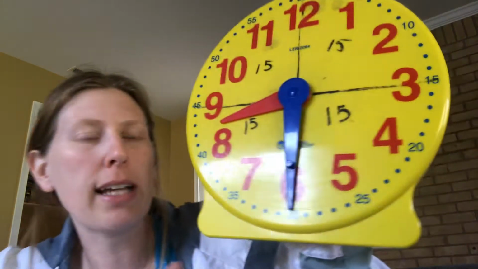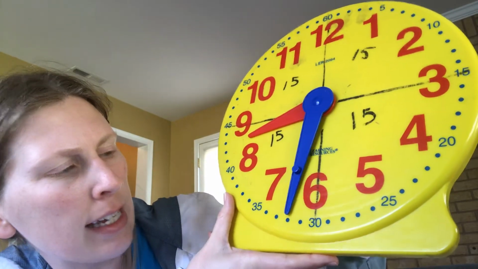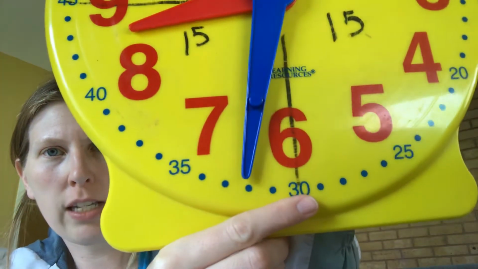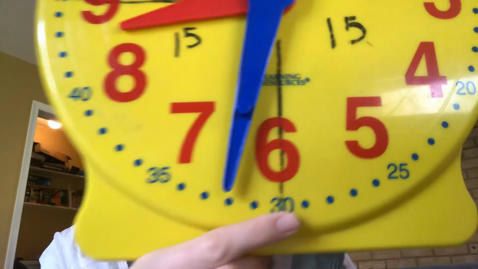Same thing. D, the long hand is 2 small marks past the 6. So this is kind of hard to see. So it's 2 marks past the 6. I'm going to try to get it to stay there. Explain how you can find the time of the clock shown.